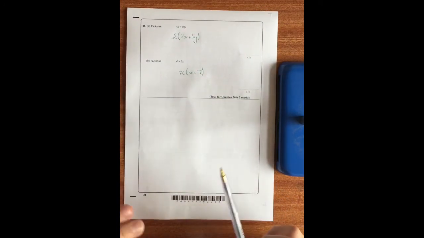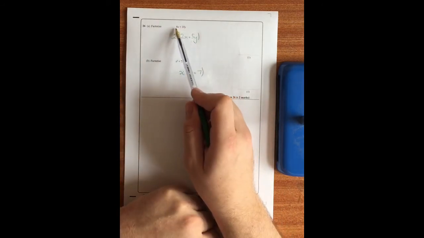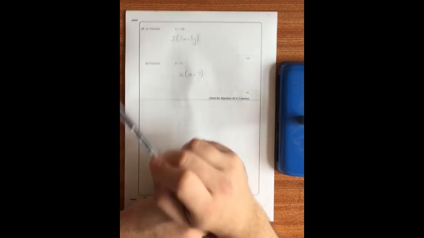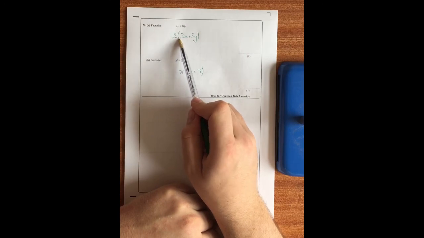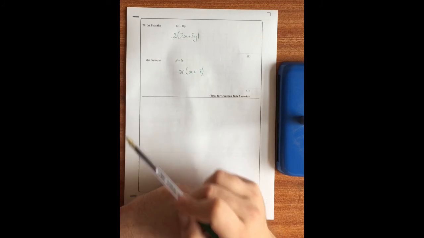Question 26. Factorise 4x plus 10y. First, we need to look at the numbers. So the biggest number that goes into 4 and 10 is 2. Then we look at the letters. Because both letters are different, we can't pull a common factor out. So we pull the factor of 2 out. To get back to 4x, we need 2x inside the brackets. And to get back to 10y, we need 5y in the brackets.